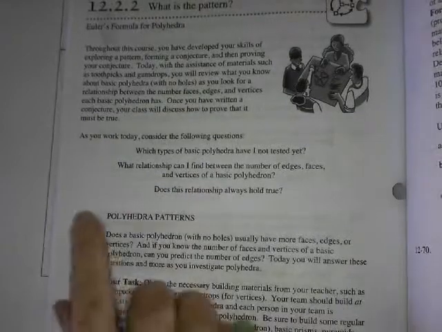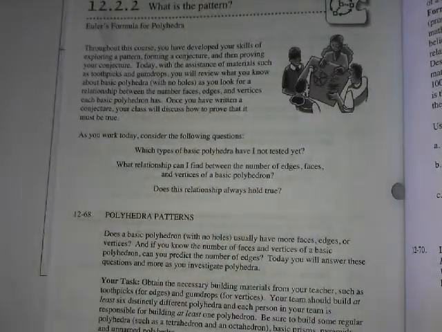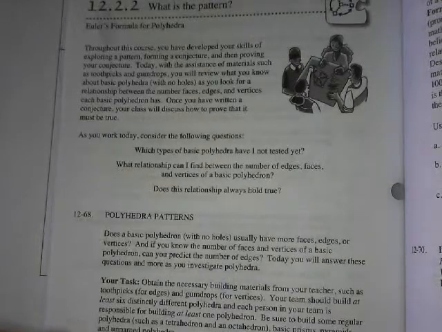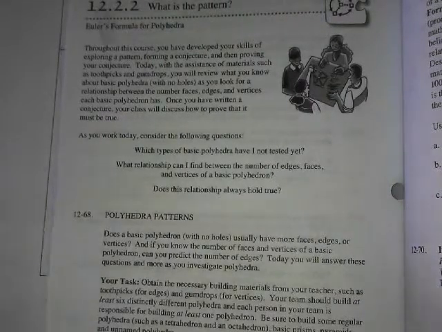So what we were going to do is test just a bunch of random polyhedra, ones that we made. We were going to try to see if we could make some that don't follow the rule. We were going to make a whole bunch of them and see if all of them follow this rule. And also we were going to try to figure out what the rule is.